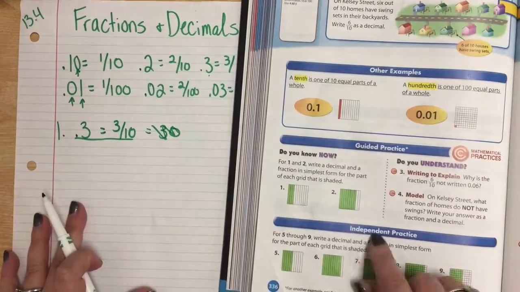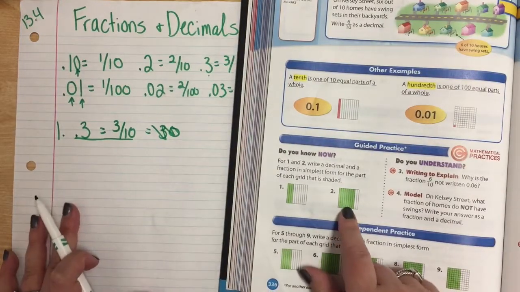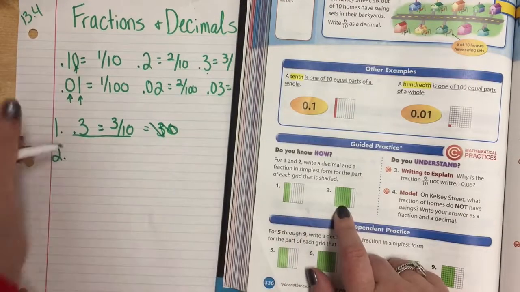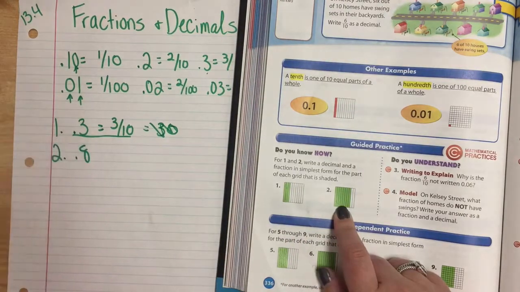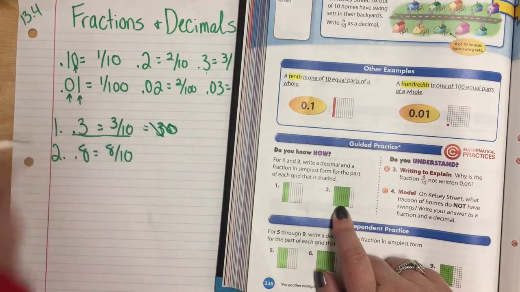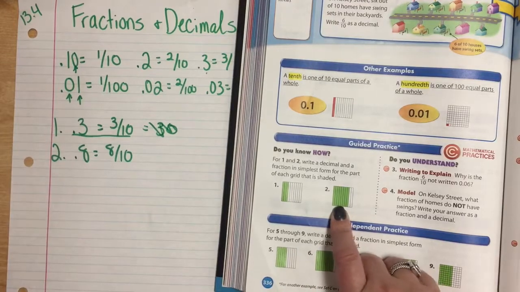So for number 2, same thing. Now how many do I have shaded in? For number 2, I have 0.8 shaded in, or 8 out of 10. 0.8 is the same as 80.